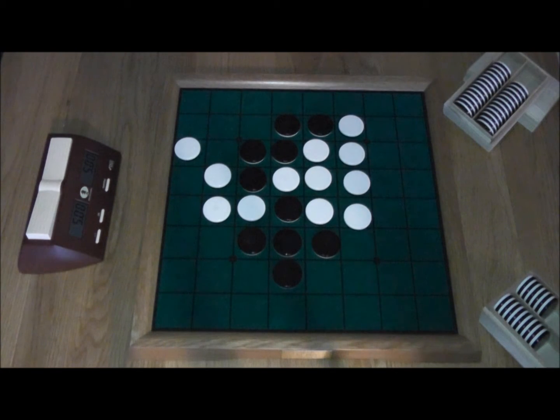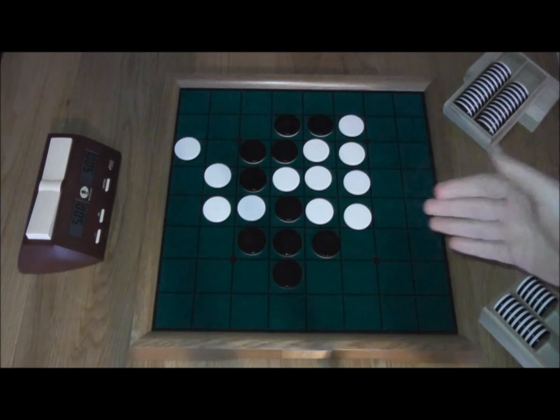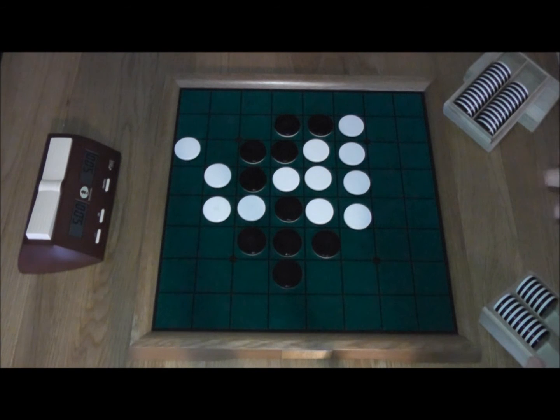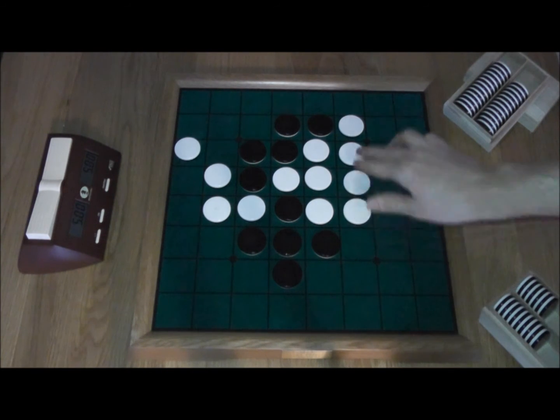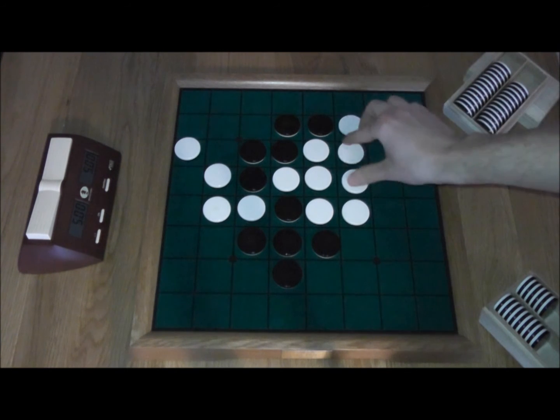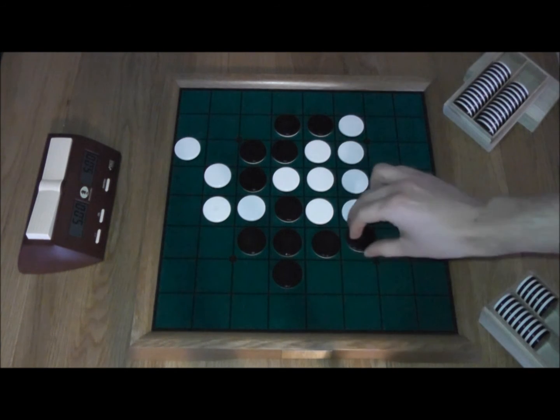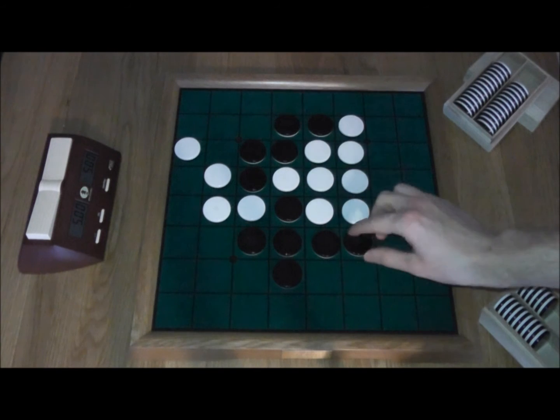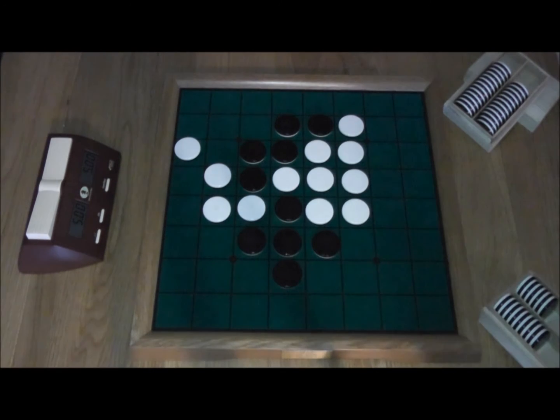So, consider the position here. It's black's move. Now at first glance, this almost looks like a gift of a move. It's quite a simple thing to spot that black can play a tidy move here and gain access to here. But first we should always go back to our initial grassroots thought: what's my opponent's best move?